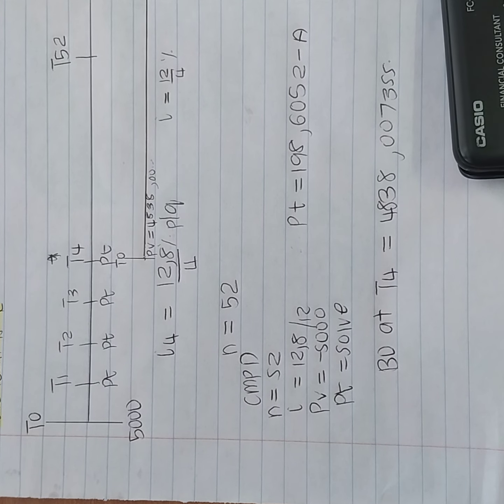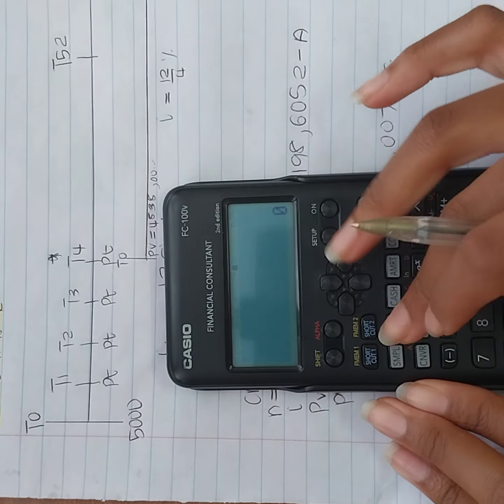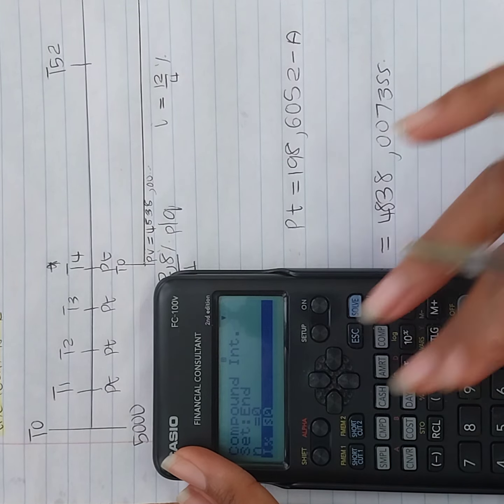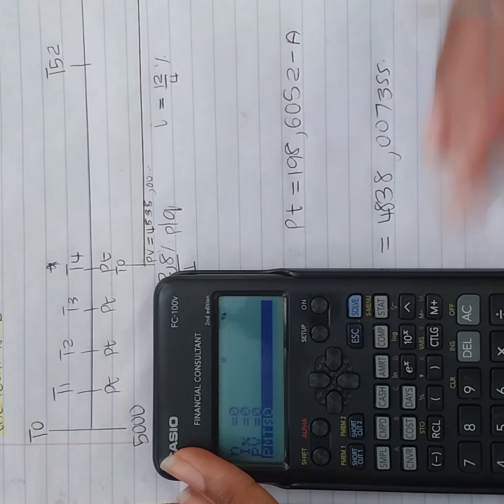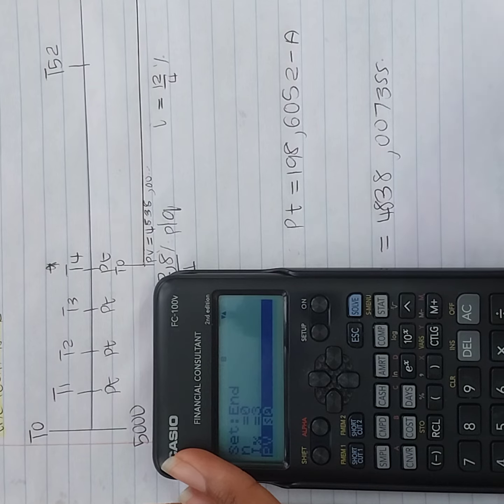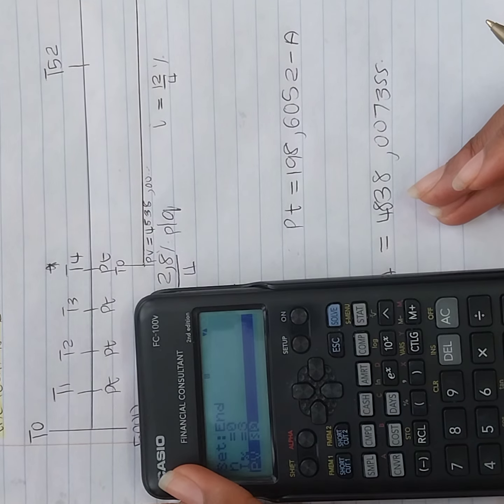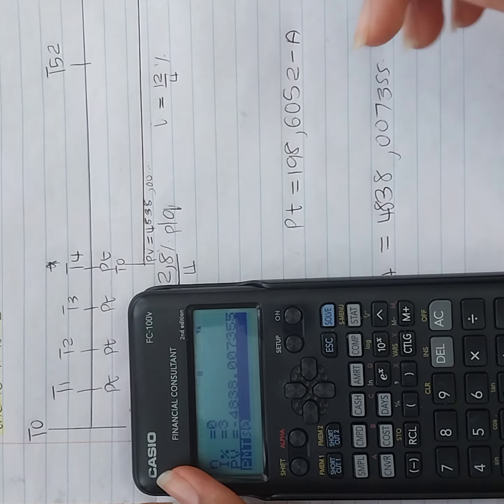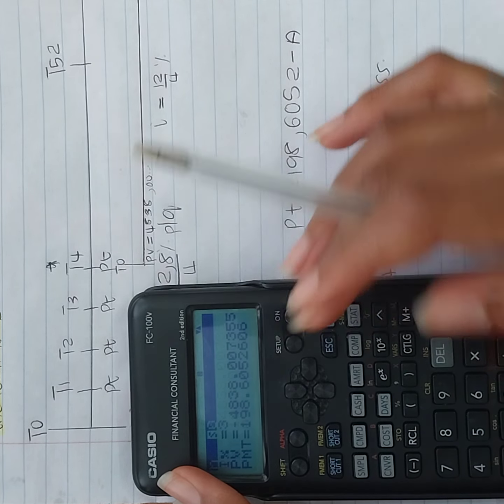All we have to do is solve for our N, so that we can know what our F is. So press CMPD, and cancel everything that is inside. Oh, I shouldn't have cancelled my stored value, but anyway. So N is what we are looking for. I is 12 divided by 4, which is 3. PV is the balance outstanding. Did I not store the balance outstanding? Let's see. Yes, thank you. This is the balance outstanding, and then we have A as our PT. The PT remains the same. So let us solve for N.